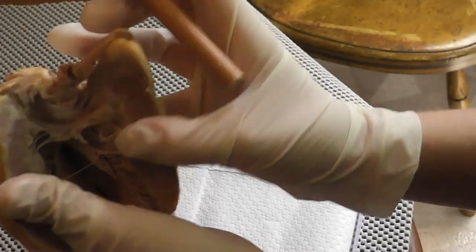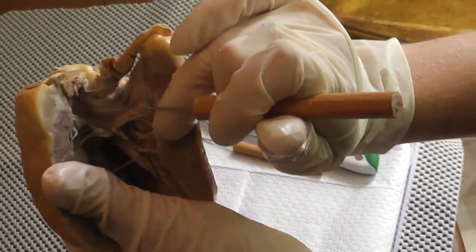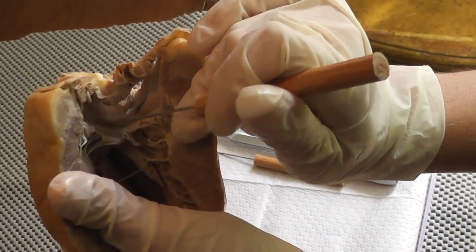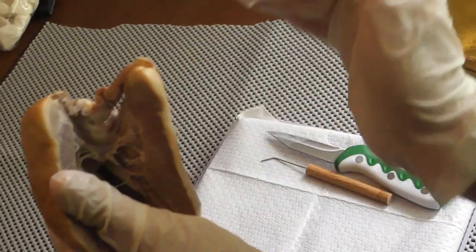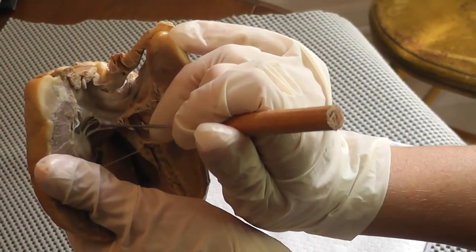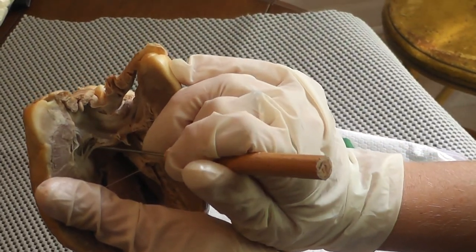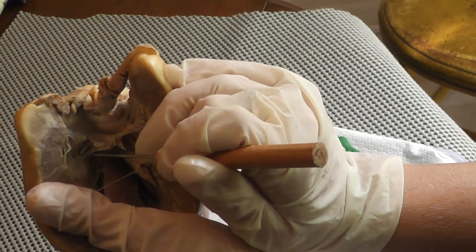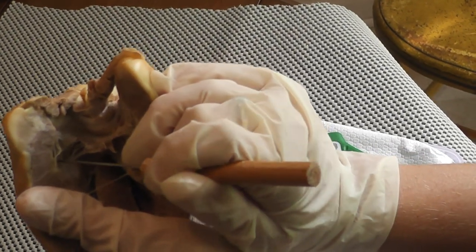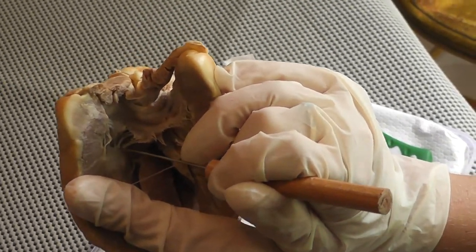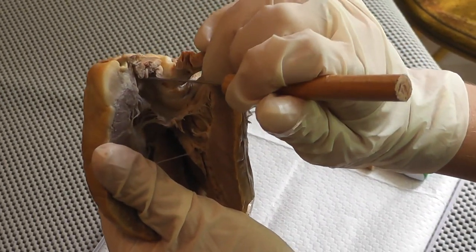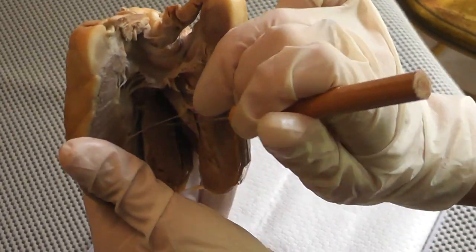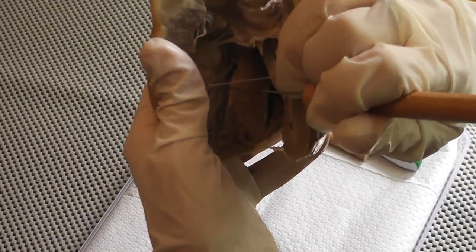Also, you can see the bicuspid valve right over here, or it's also called the mitral valve or the AV valve, whichever one you prefer. And there's the cusps of it. Again, these are the chordae tendineae right over here, the strings, and they're held in place by the papillary muscle, which is located right over there. Again, this is the left atrium, and this is the left ventricle. You can see the trabeculae carneae really well over here.